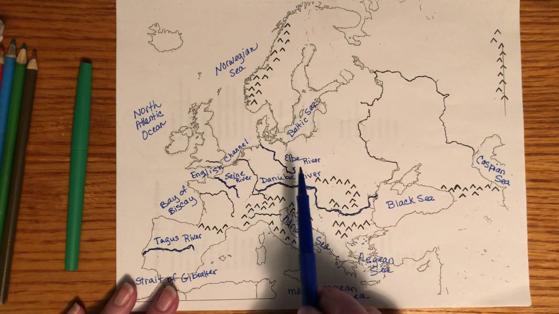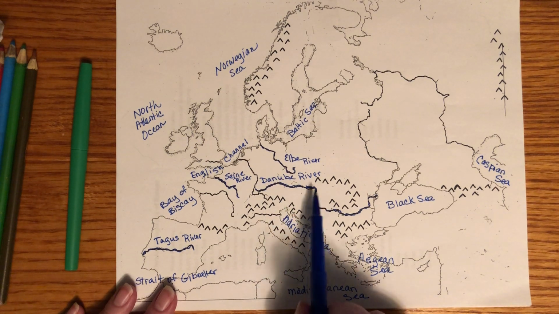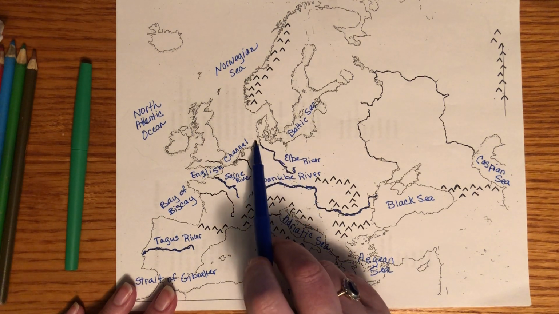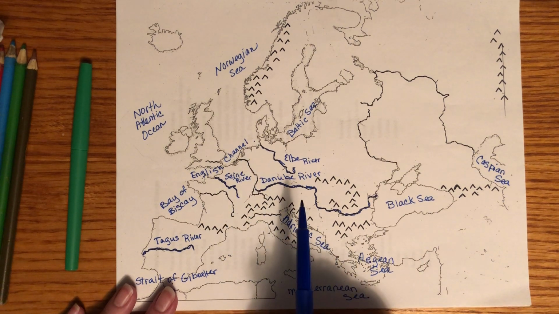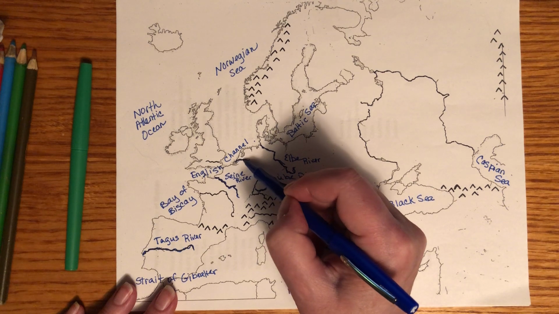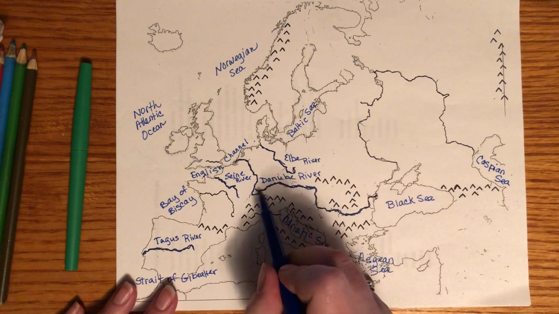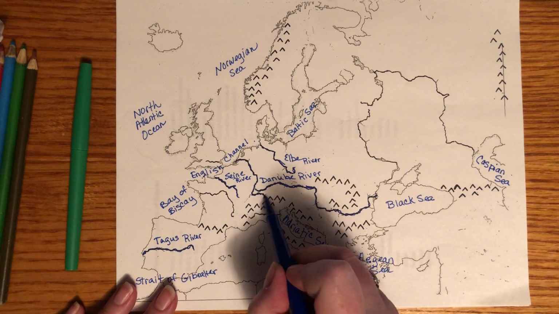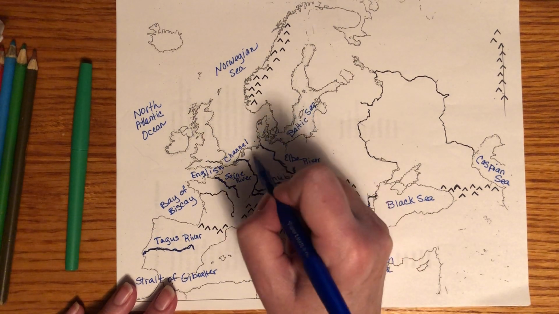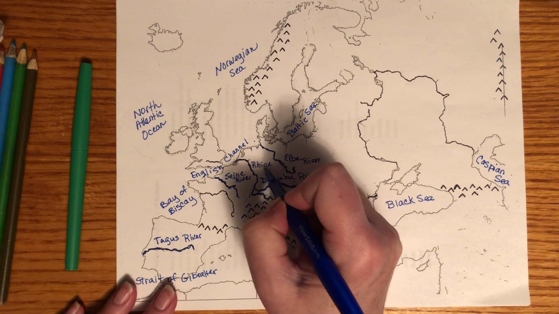This flows from the Czech Republic through Western Bohemia, Germany, and into the North Sea. Then we have another river here, which flows through Germany, and you may hear that this river a lot of times is called the Rhine River, R-H-I-N-E, river.